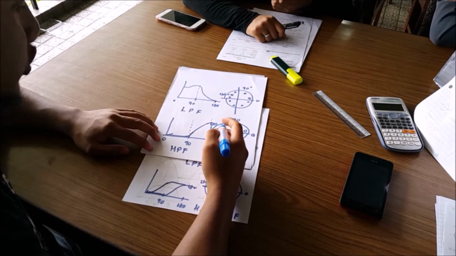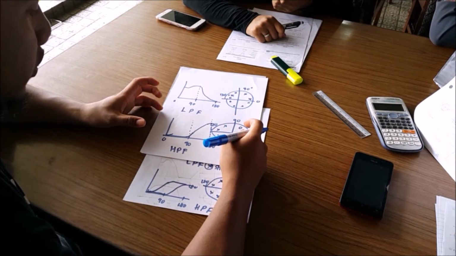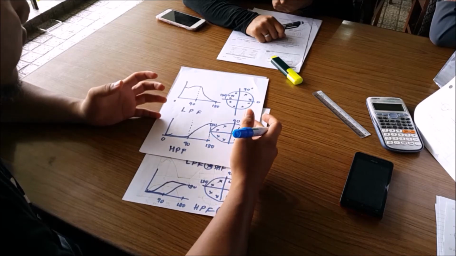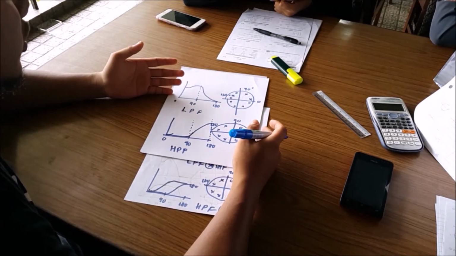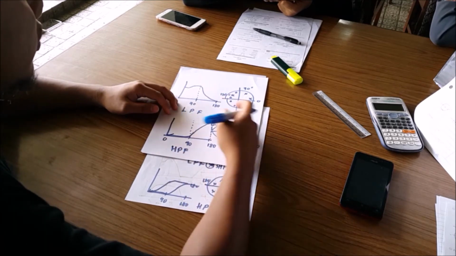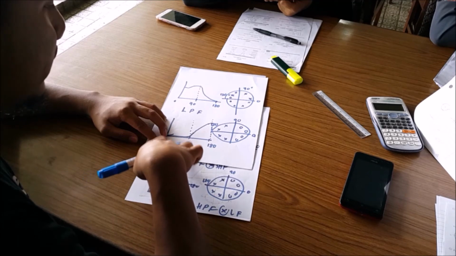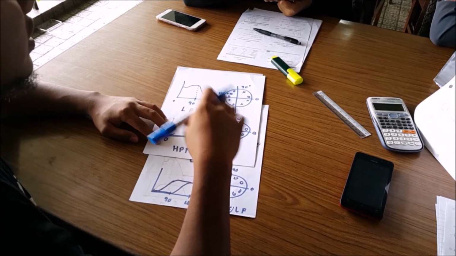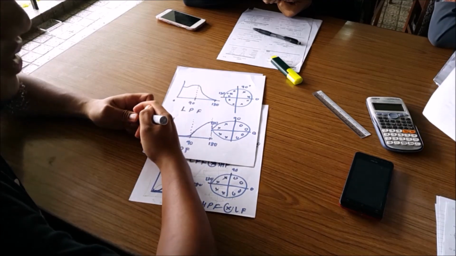When should we use this? If we want to record a sound or signal, we can receive unwanted signal, like there is more high frequency signal. So we use a low pass filter to remove the high frequency signal, and if we don't want the low frequency, we use a high pass filter to remove low frequency. So you guys understand? Yes.